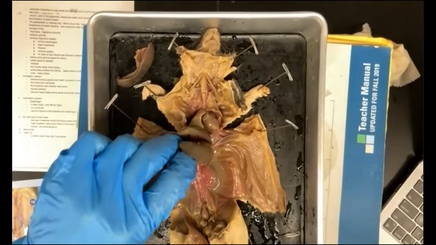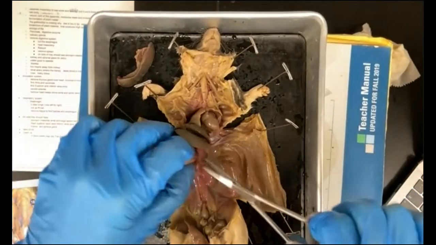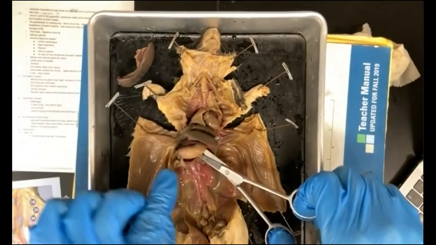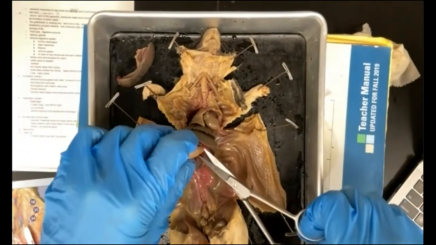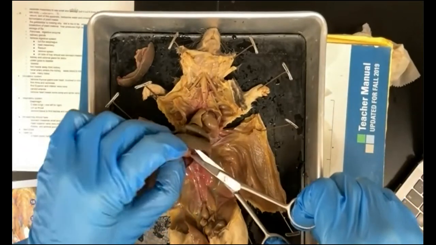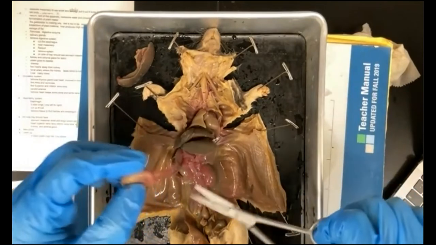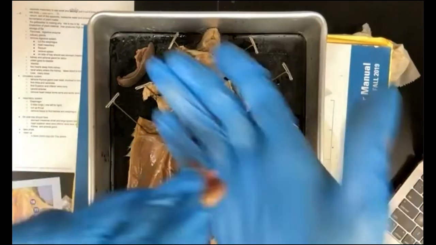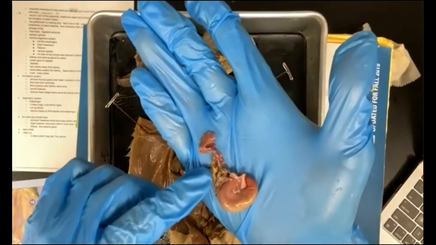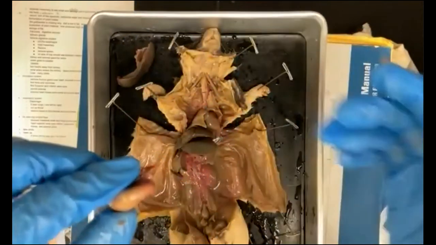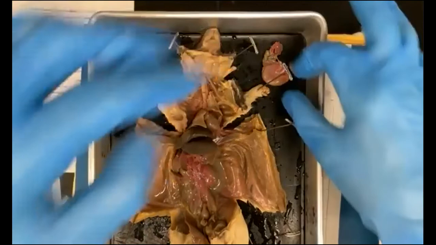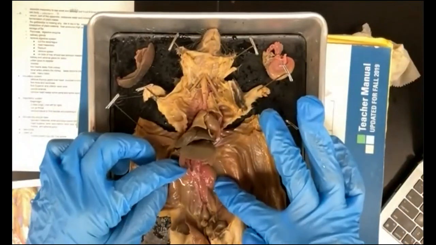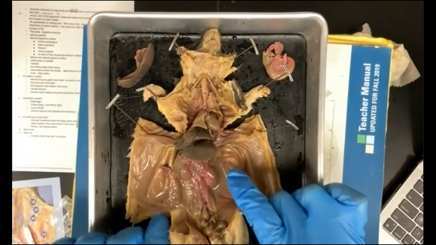The stomach we can remove. So I'm just going to cut this mesentery here. Cut through the mesentery. The pancreas is still attached to the stomach. Cut the esophagus. Okay, and I'm going to keep this all together so that I have both the pancreas and the stomach. I'm just going to put that on my tray. Okay, so the liver we can see clearly, and the kidneys we can also see clearly. Kidneys clean the blood.